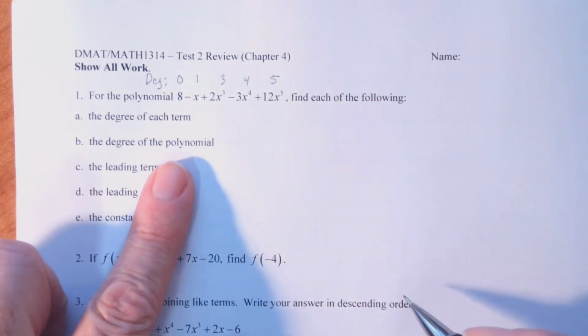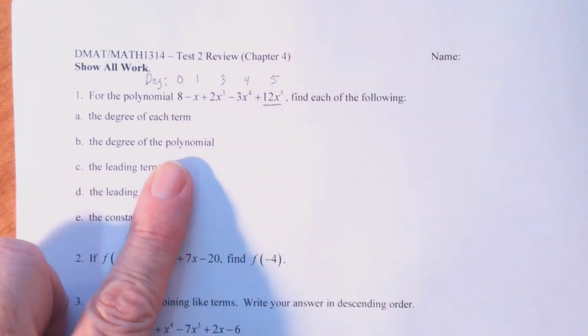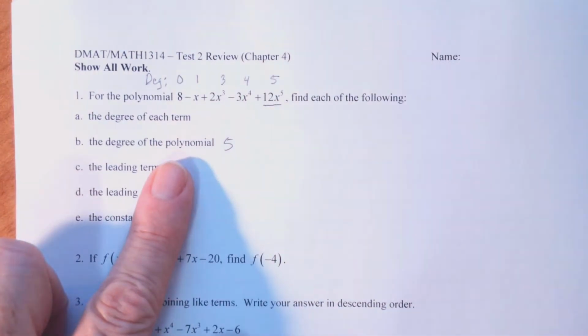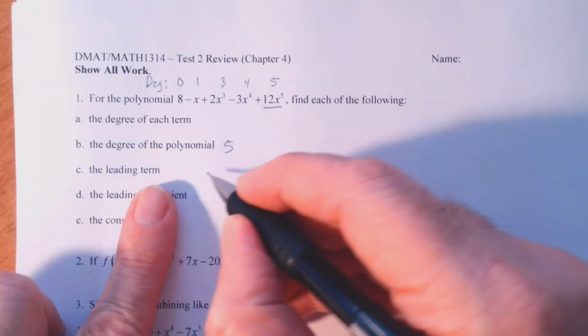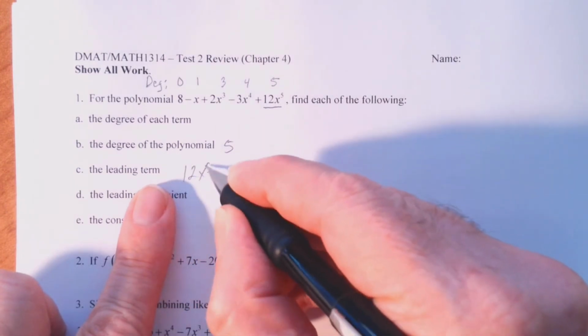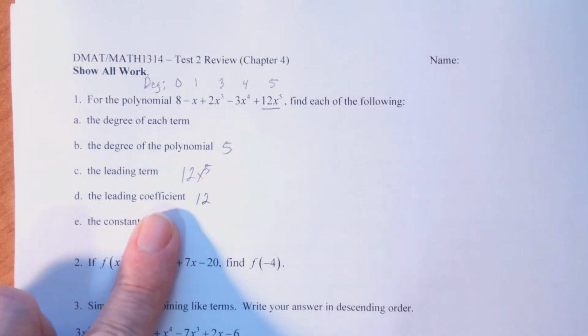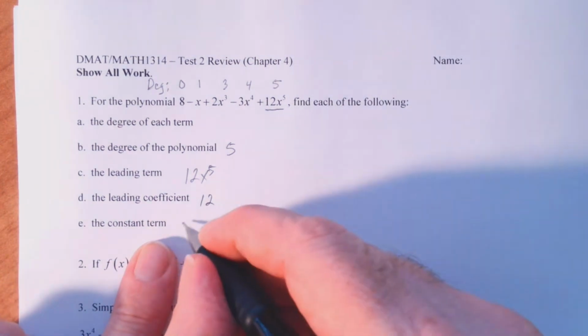The degree of the polynomial is the degree of the leading term. That's this term here, and so that would be 5. Or we say it's a 5th degree polynomial. We said the leading term is 12x to the 5th, so the leading coefficient would be the 12. Notice it's not which term comes first that matters, it's the term of highest degree. And then finally the constant term, that's the 8.